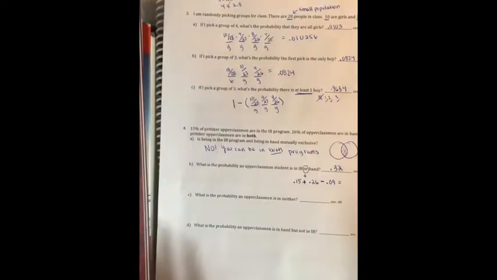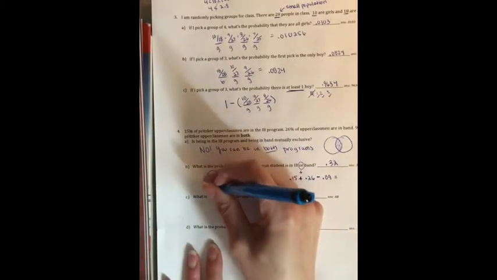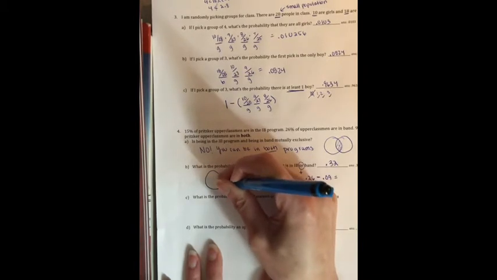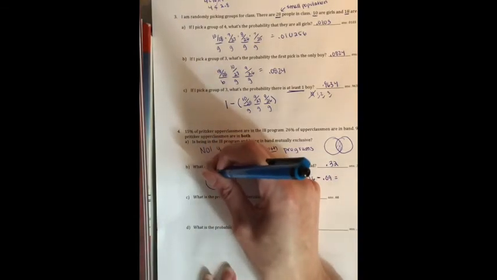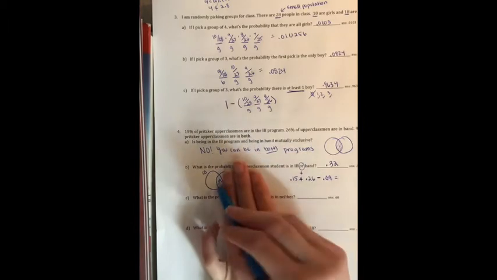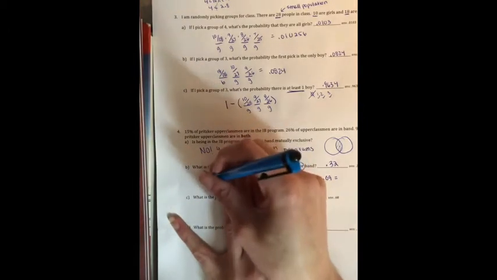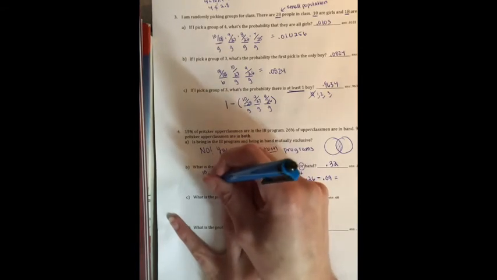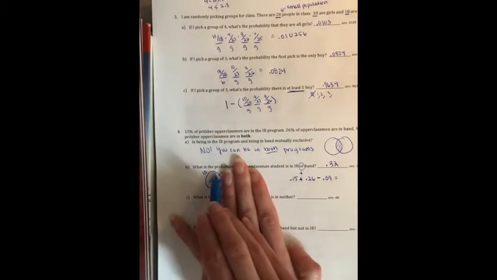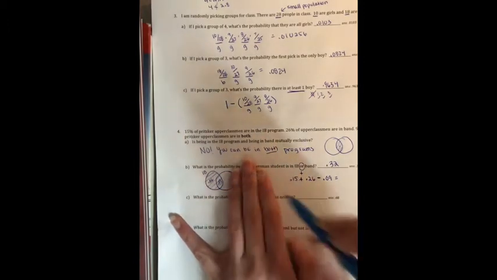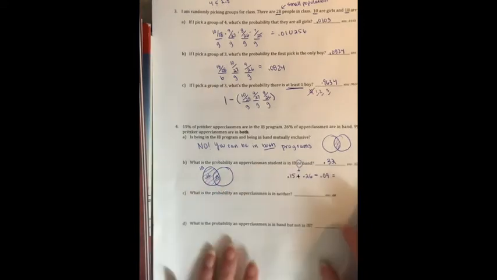Now I could also do this using a Venn diagram. I know that there's 9% in both. And so if I were looking at the IB people, there's 9 in there, and in total this circle needs to be 15. I do 15 minus 9 and I get 6% who are in just IB. And then looking at this whole circle, I get the 15% that are in IB.